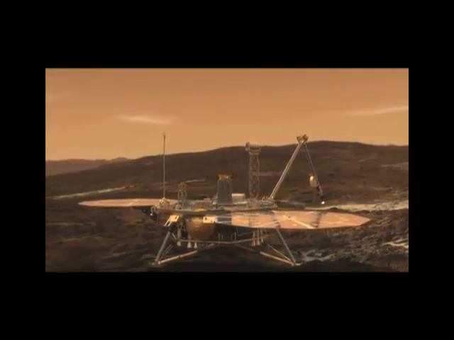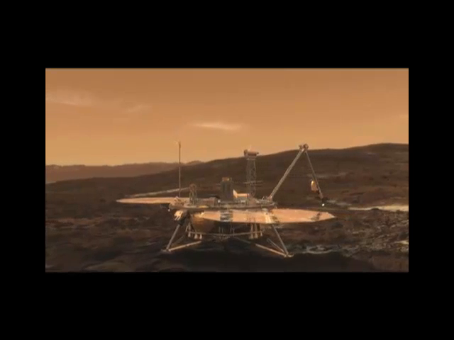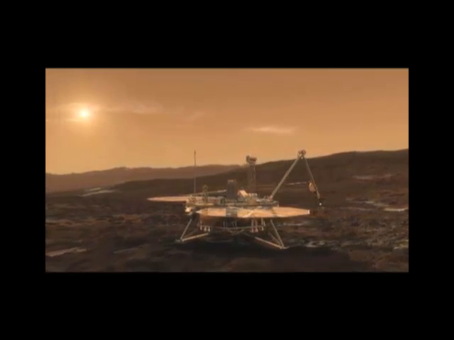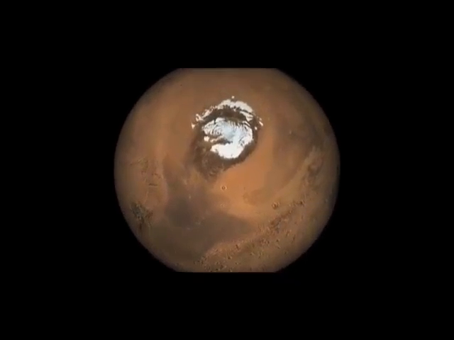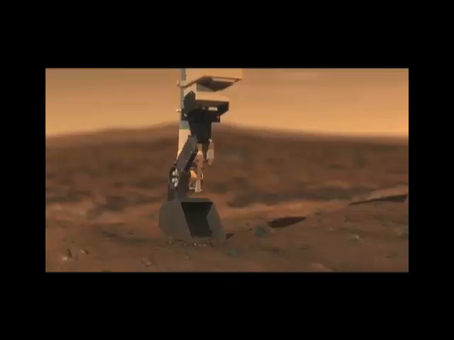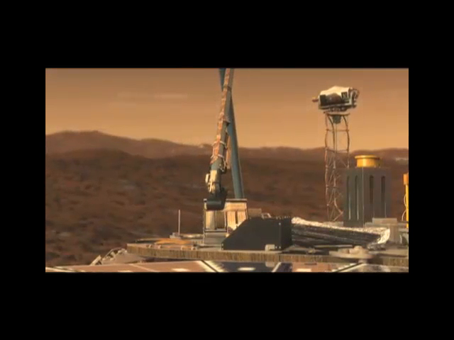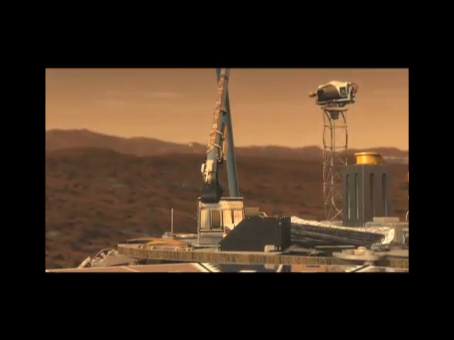Phoenix is the next Mars lander mission. When we land on Mars, we're going to land in the North Polar region. That's about equivalent to Alaska latitudes on the Earth, or mid-Greenland. And our job is to land and dig down and sample the soils and ice that we'll encounter in that region of Mars.